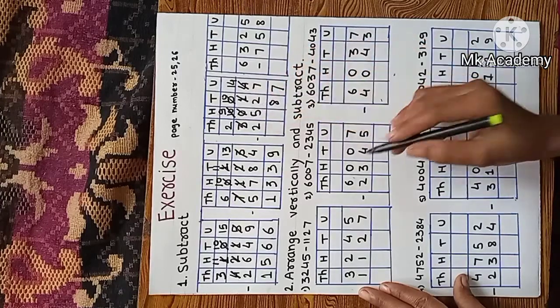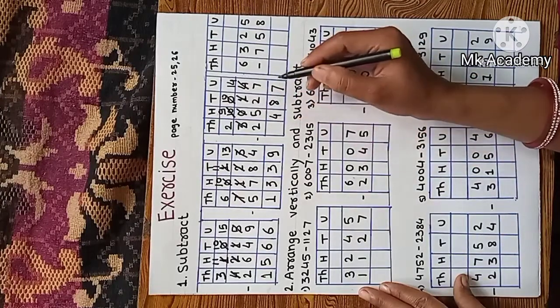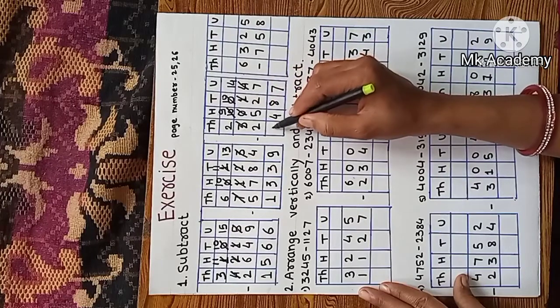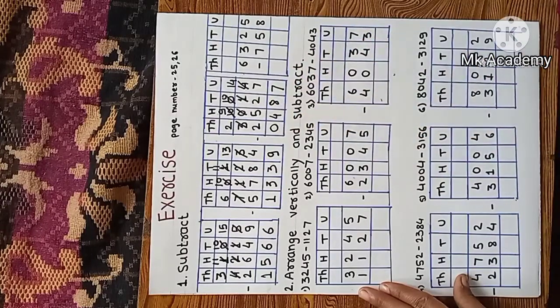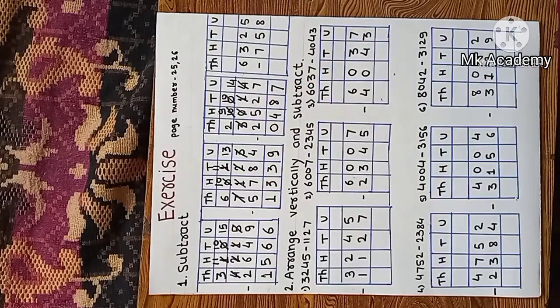900 minus 500. How many hundreds remaining? 4. Now 2000 minus 2000. We get 0. The answer is 487.